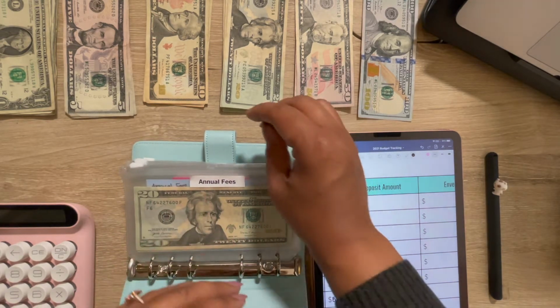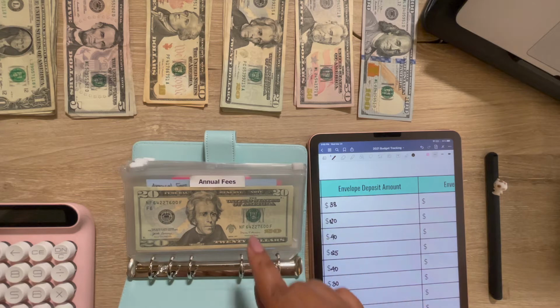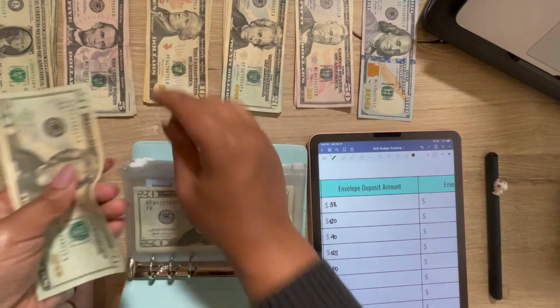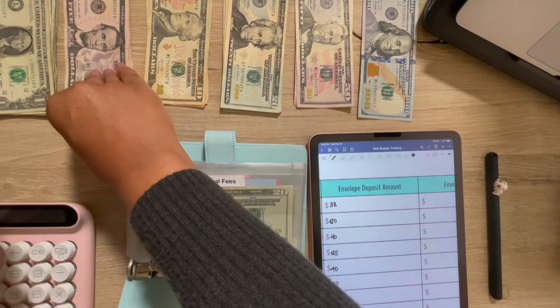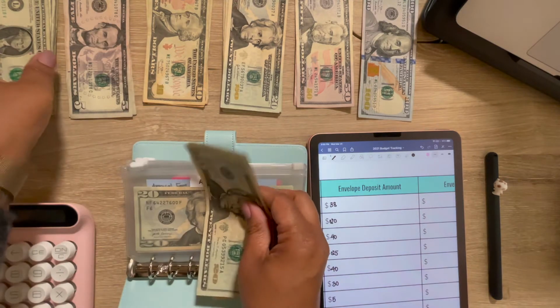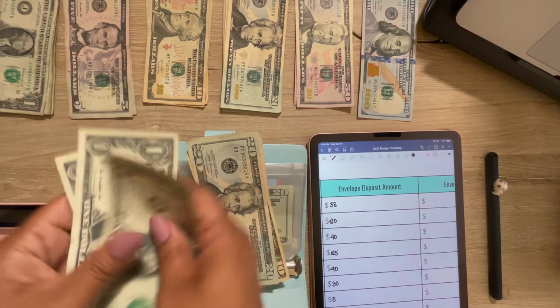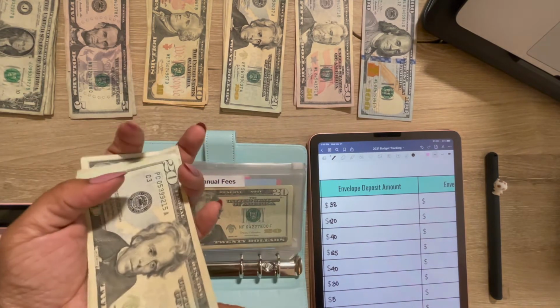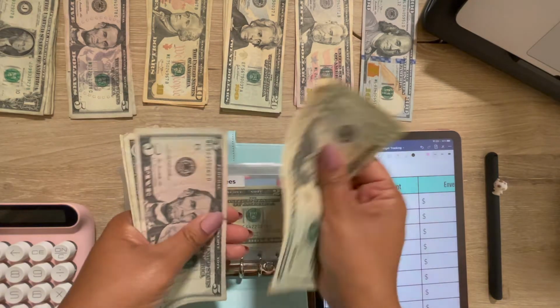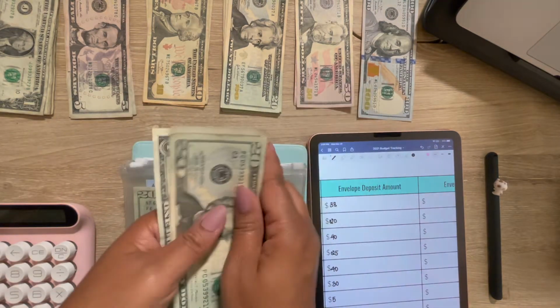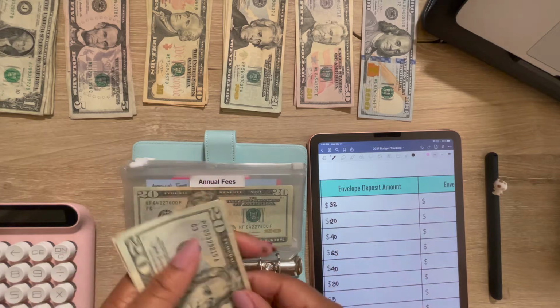So I'm going to stuff $38. So it's 20, 30, 35, 36, 37, 38, which is what we're depositing.